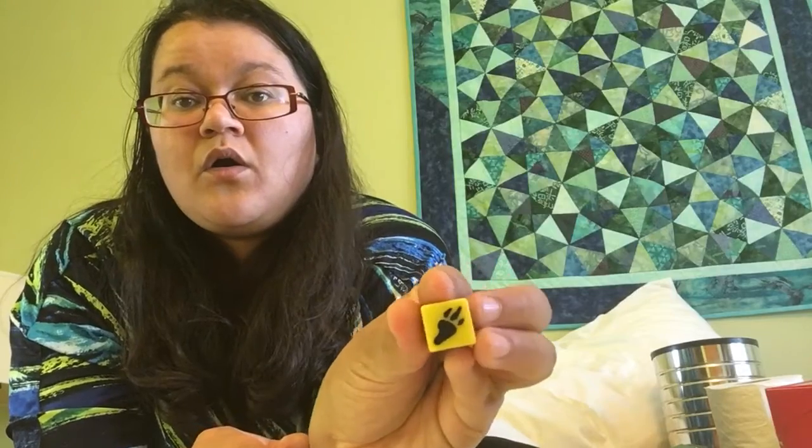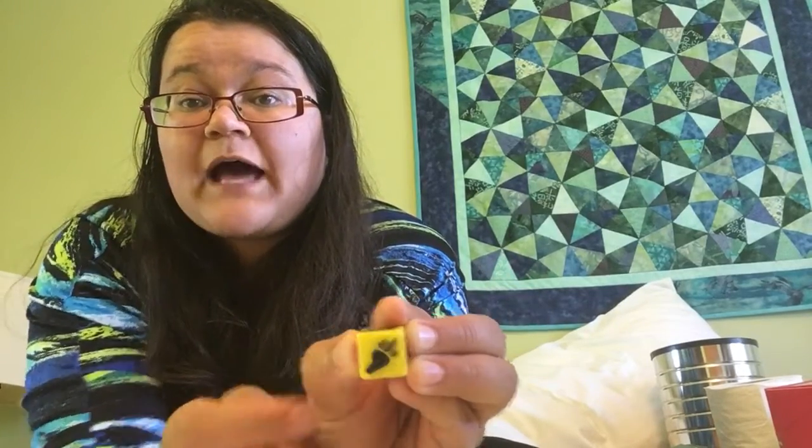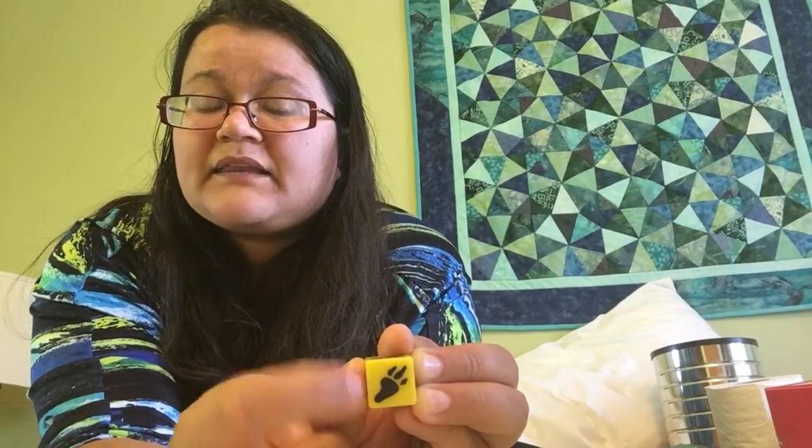Let's look at this. What is the shape of this flat part? This flat part is a square.